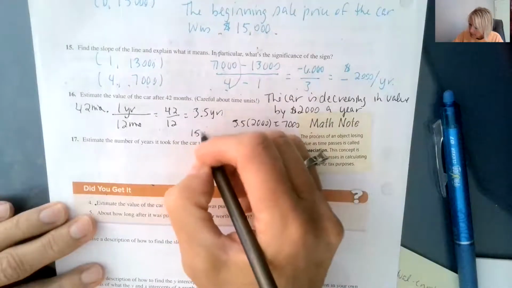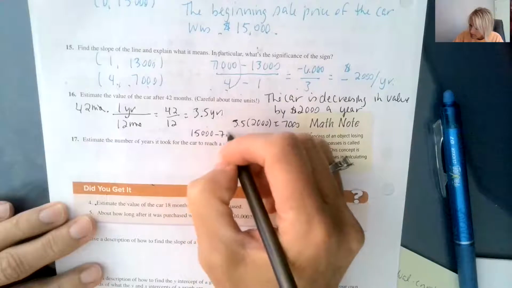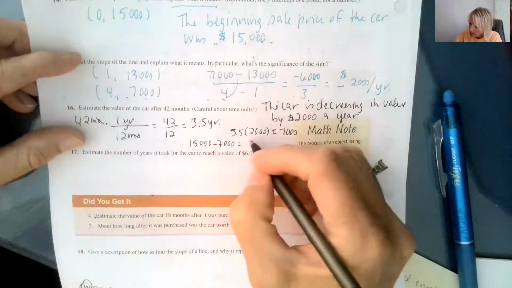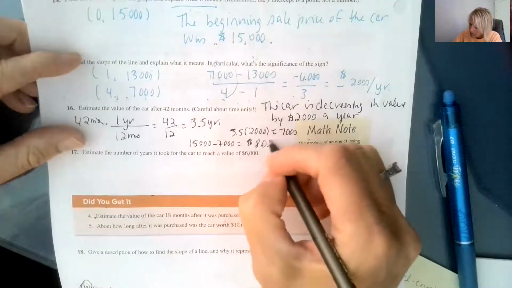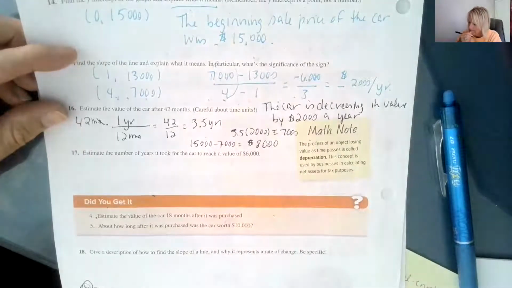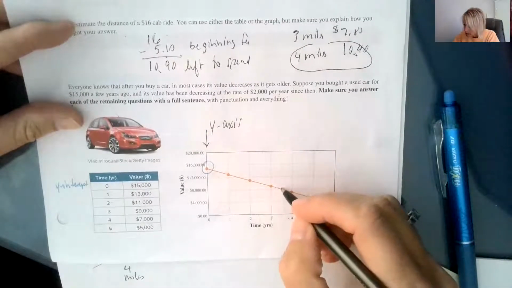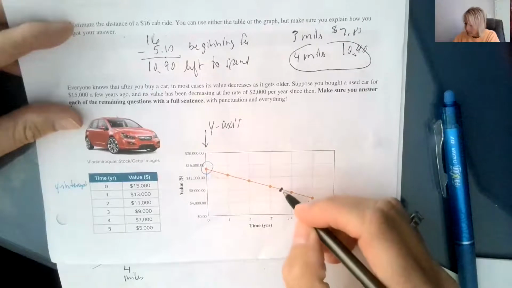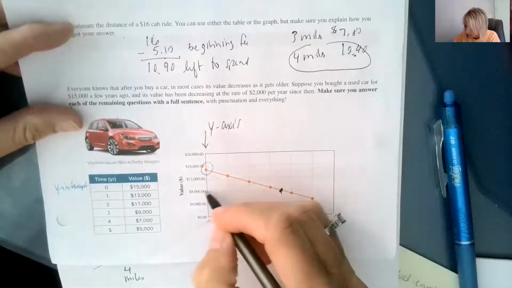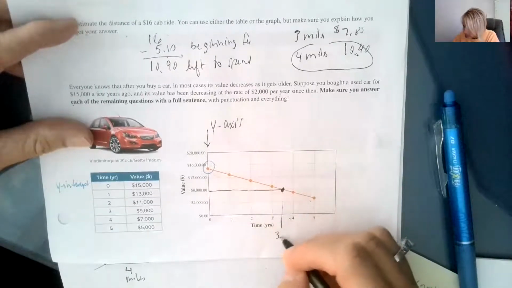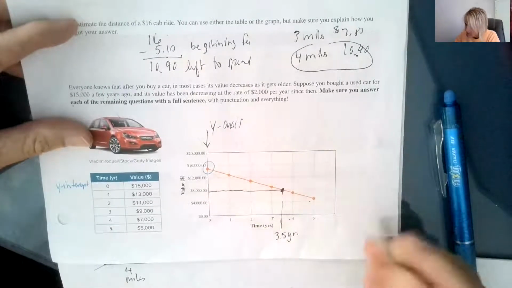And if I started at 15,000 minus 7,000, it looks like at 3.5 years, I should be valued still at $8,000. And I'm going to just look on my table. So between 3 and 4, if I go up, it does look like I'm at 8. So I estimated that correctly. So that's 3.5 years.